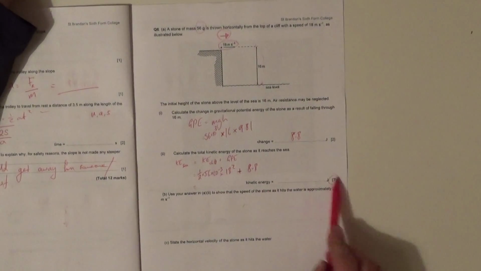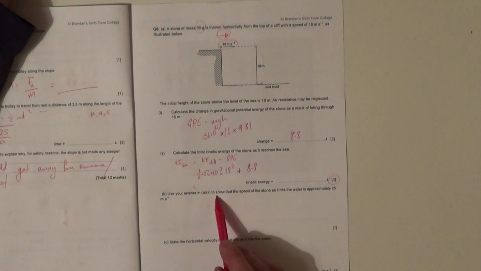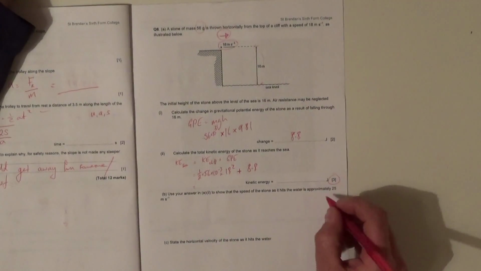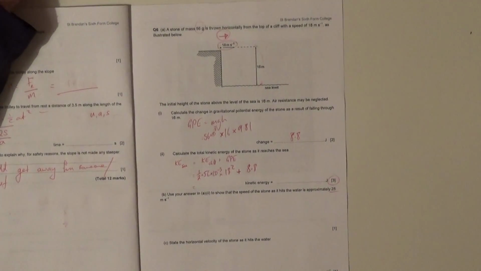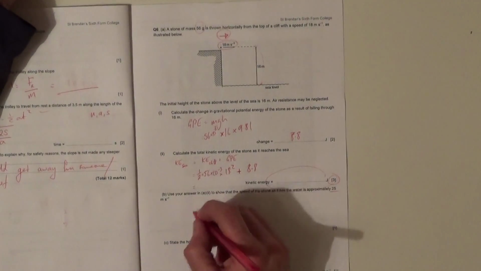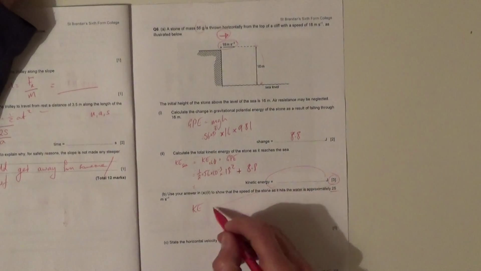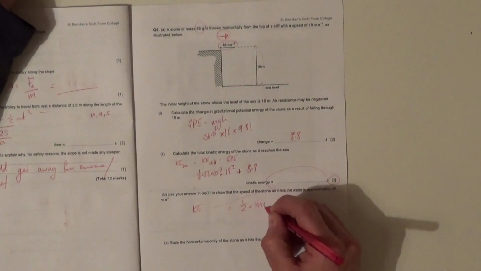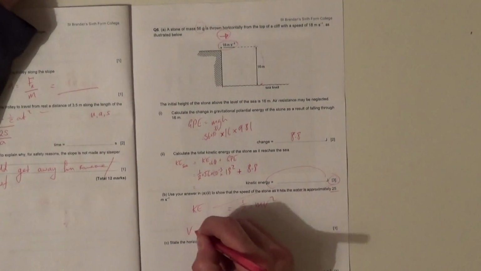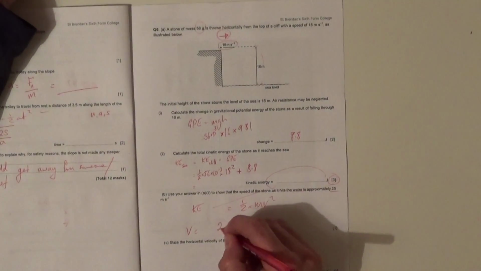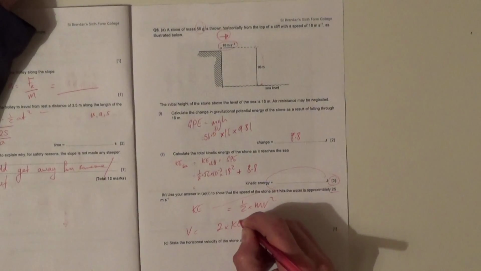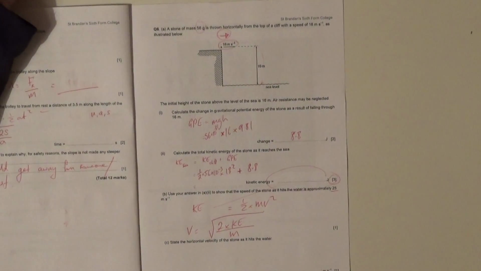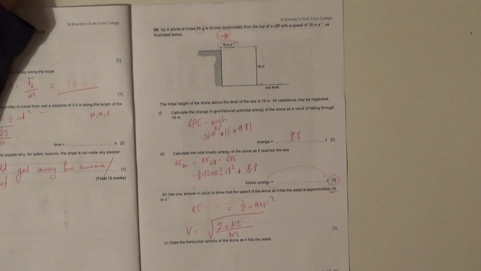Once you've got this value here, you want to show that the speed of the stone is approximately 25. So you will know your total KE from there, that'll be this value in here, and that's going to be equal to a half times mv squared. So the velocity will be 2 times the KE divided by m, square rooted, and it should come out to close to 25.